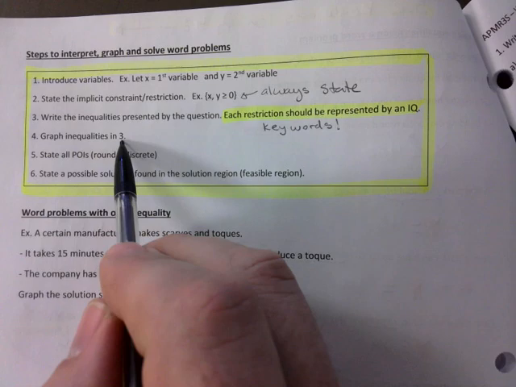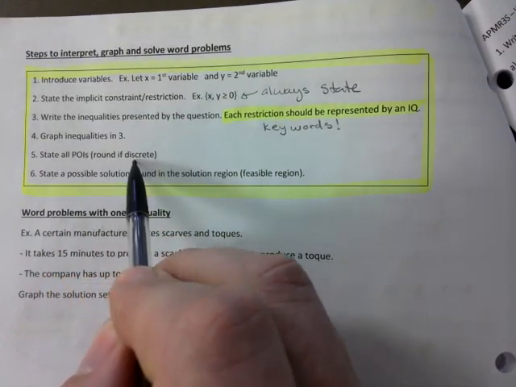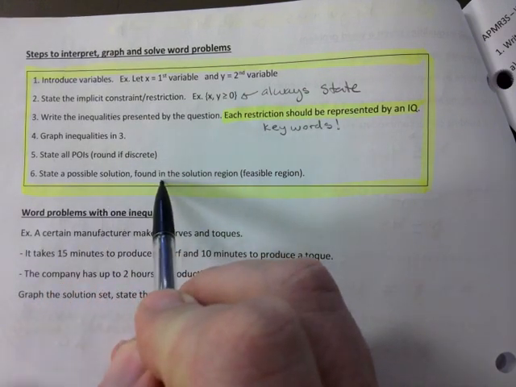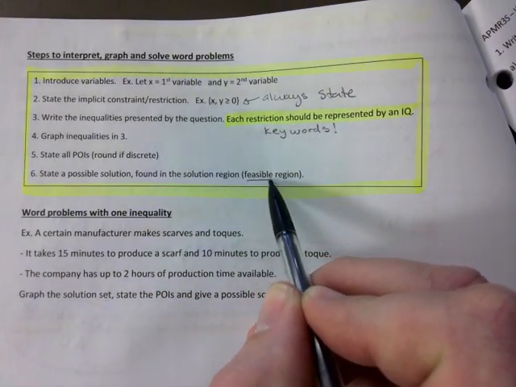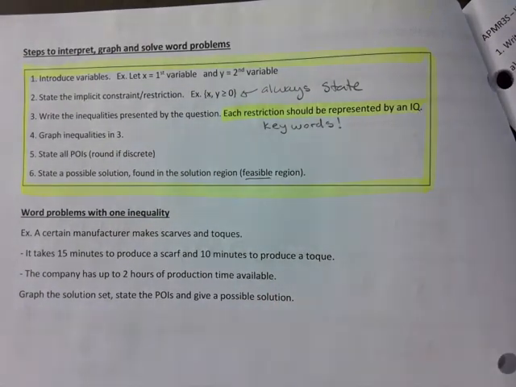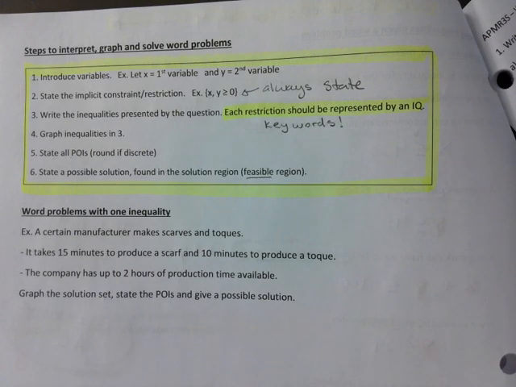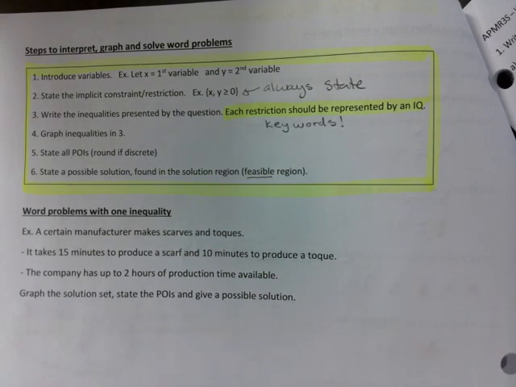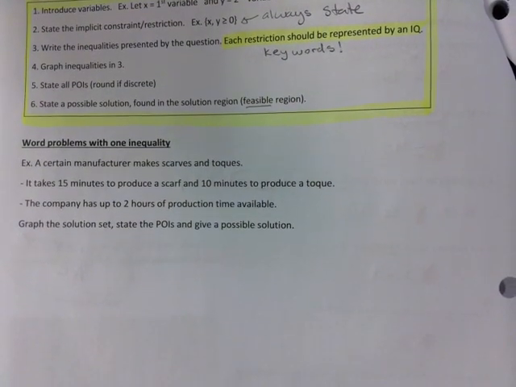Graph the inequalities in step 3, obviously. State all POIs, right? Round if discrete. And then state a possible solution found in the solution region. Sometimes the textbook, which I don't really use a whole lot, will refer to it as the feasible region. And I think maybe a question or two in here will be the same. It's the same thing. We're talking about the solution region. Right? So these are the steps that I commonly follow, and they usually end up making it easier for you to set up and solve.